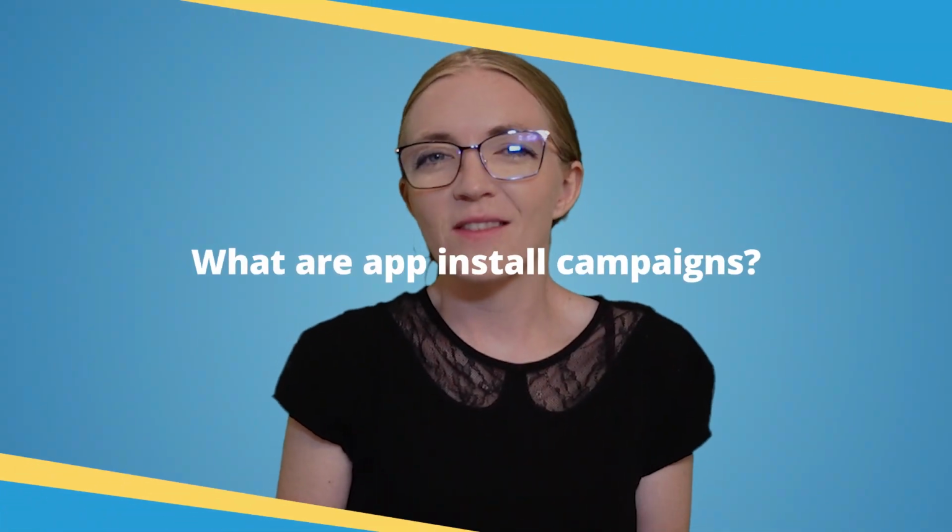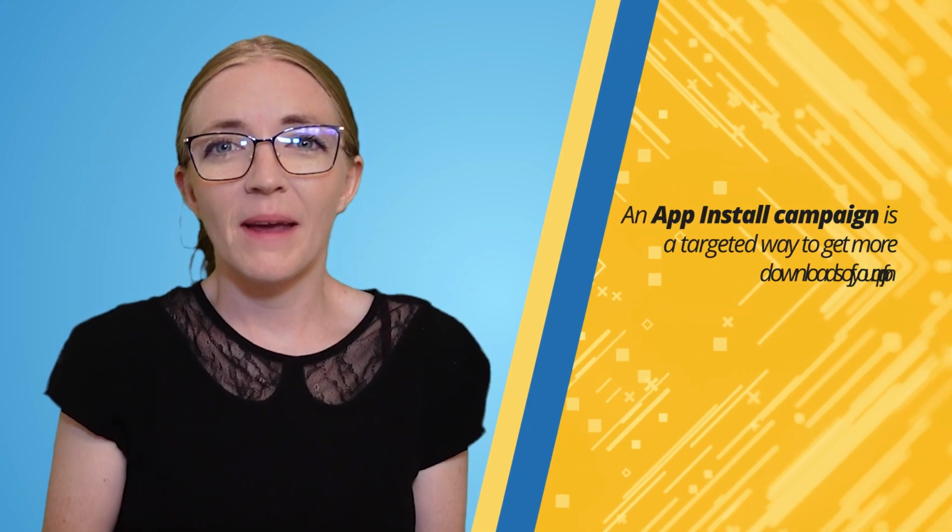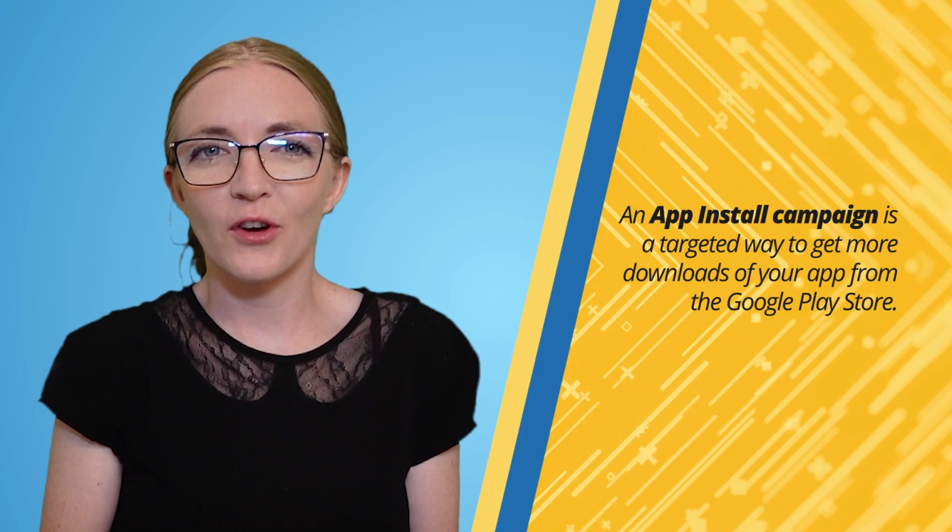So what are app install campaigns? An app install campaign is a targeted way to get more downloads of your app from the Google Play Store. These campaigns use different targeting and bidding strategies than the other campaign types, specifically chosen to help you reach those app and game goals. Unlike for most other campaigns, you don't need to create dozens and dozens of ads, take the time to A/B test them all, and slowly whittle away until you find the most effective ad. Google will do it for you, actually.